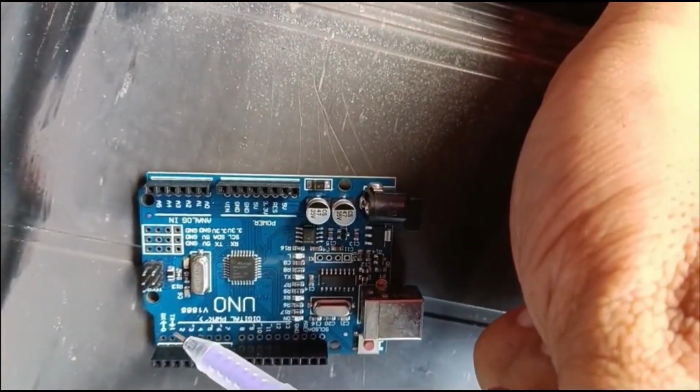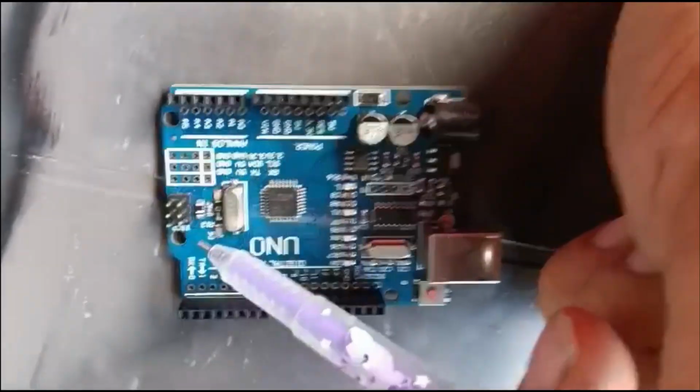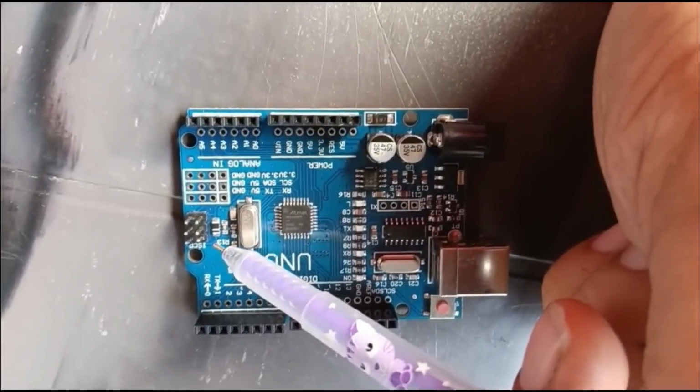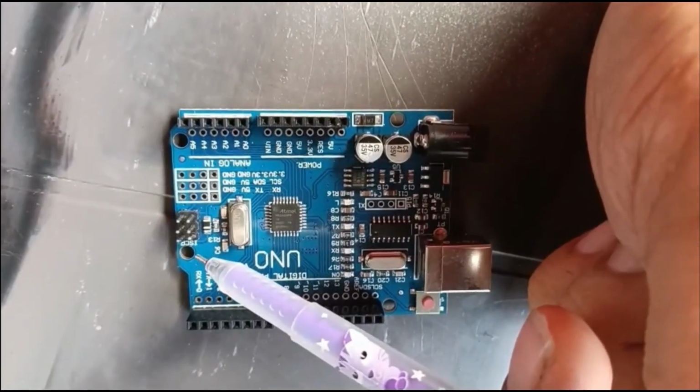Now coming to this thing, it is called an ICSP, or sometimes in some boards it will be written as ISCP.